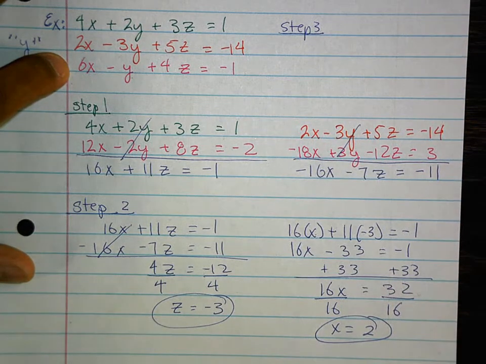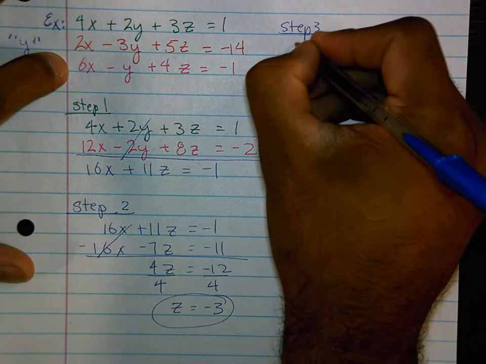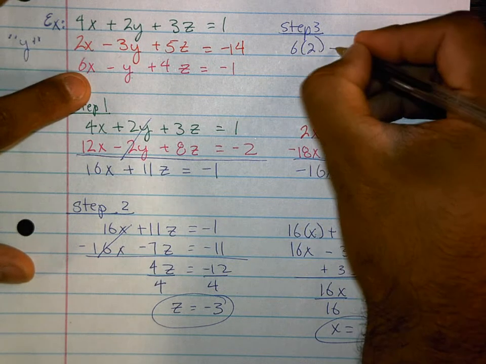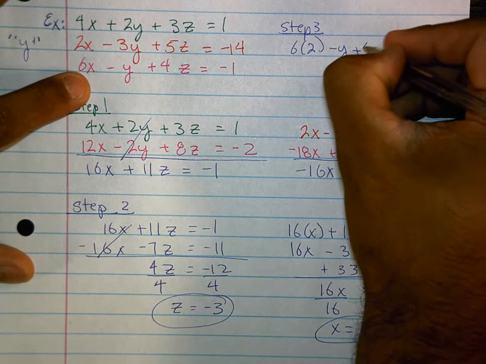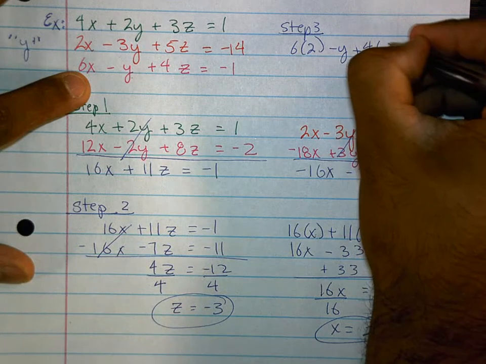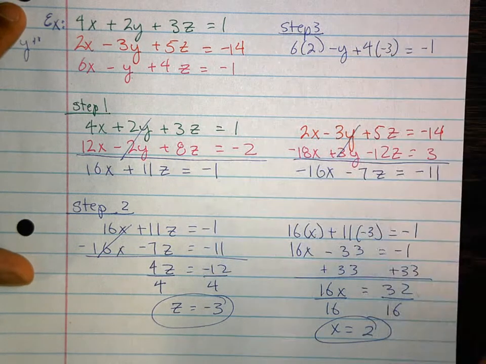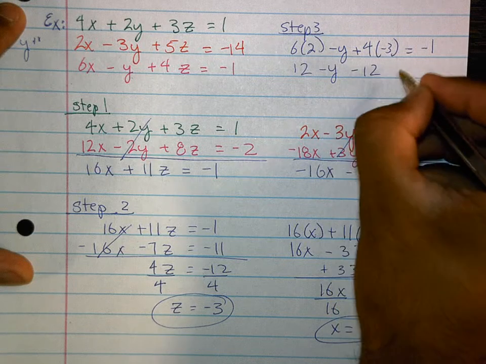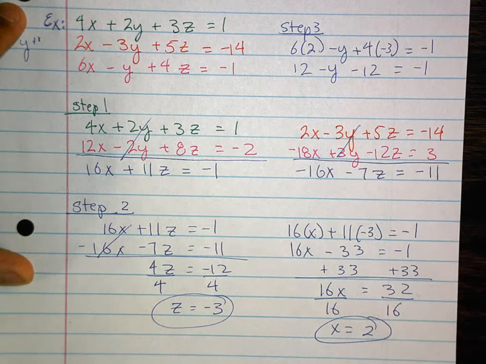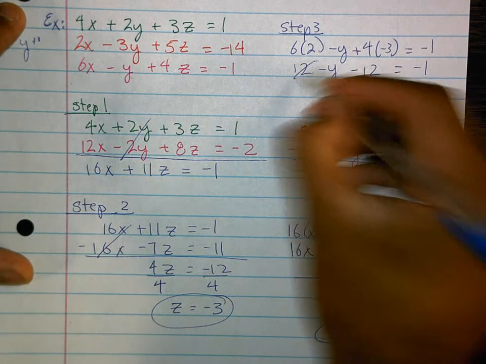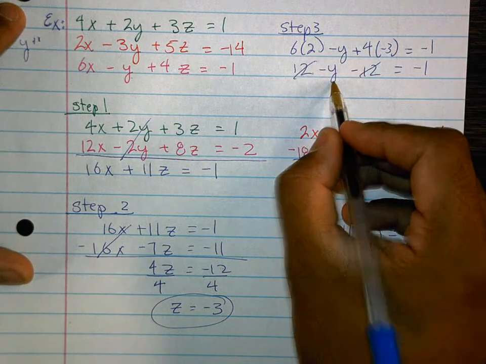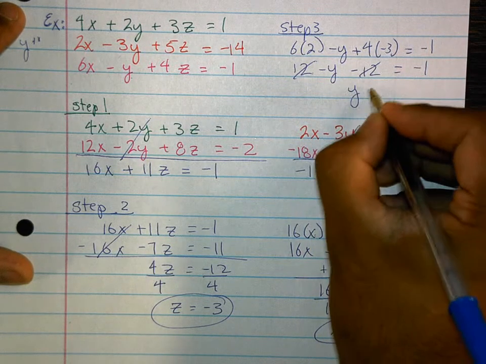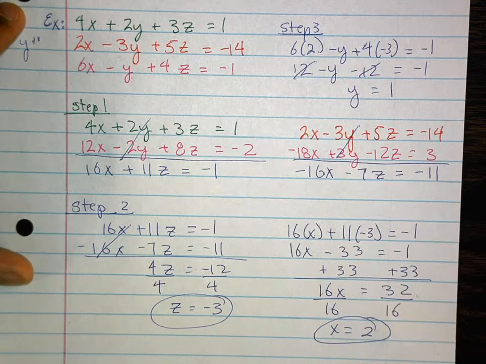Okay. So I'm plugging in z and x. So I know I'm going to say 6 times 2, that was x, minus y, that's what I'm solving for, plus 4 times z, which was negative 3, that equals negative 1. And I'm looking at 12 minus y minus 12 equals negative 1. Positive 12 and negative 12, those go away. And so I got negative y equals negative 1. So I divide negative 1 to both sides, and y is going to equal positive 1.